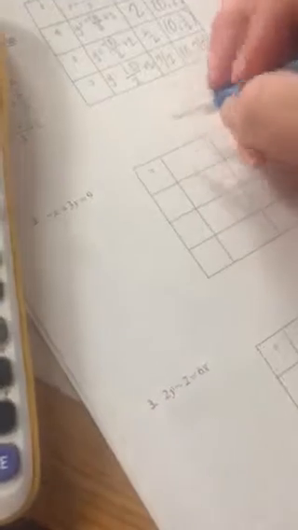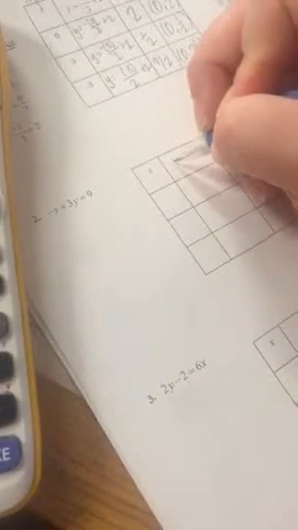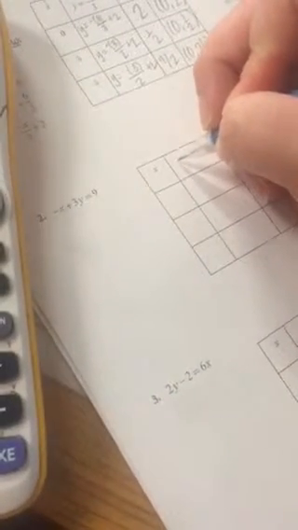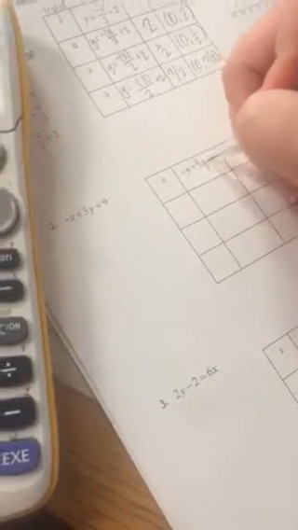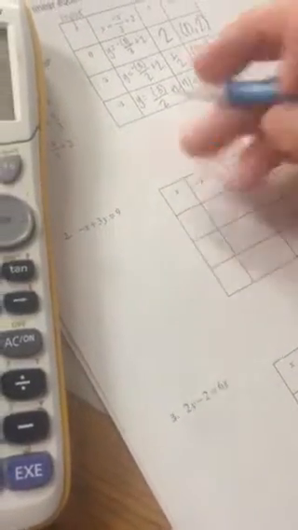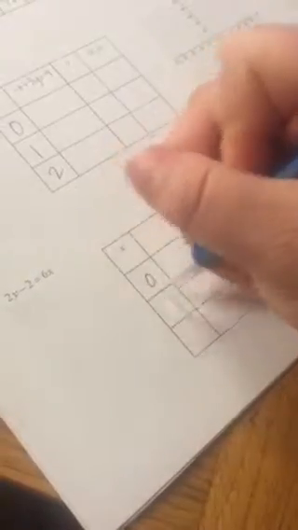So then for this one here, you're doing the same thing. You're just taking your x and plugging it in to this equation, and the x's I'm going to give you is always going to be 0, 1, 2, okay? Here, 0, 1, 2.